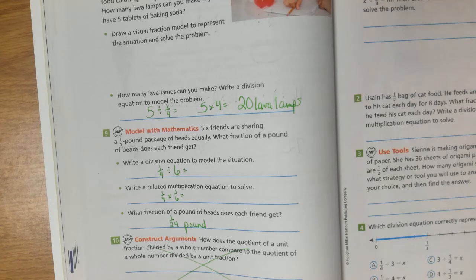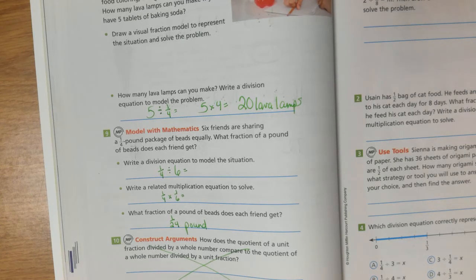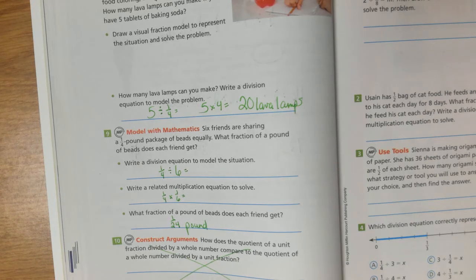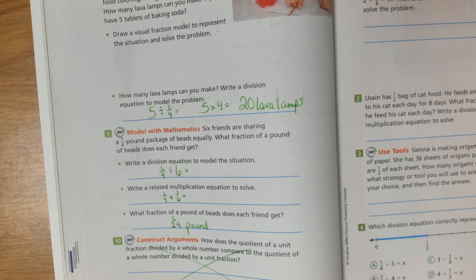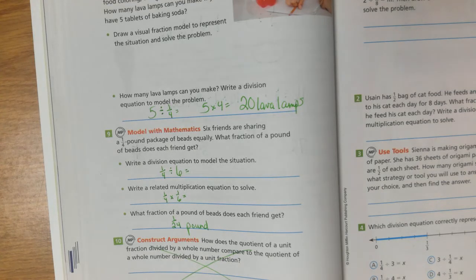All right, independent work. Just make sure you're putting your fraction and your whole number in the correct order when you divide, and then that way it'll help you to know which way to multiply. Okay? And when you're finished, you're going to complete the whole 11.6 for the independent work, and return it to me, or we will have our meeting this Wednesday.